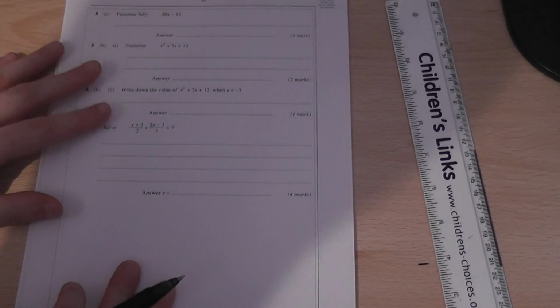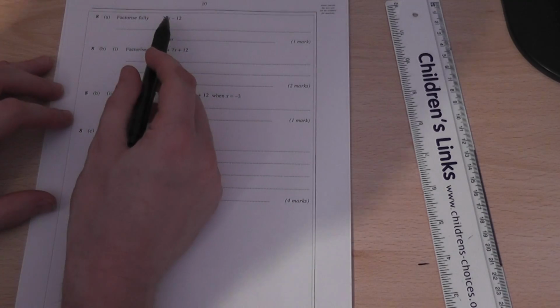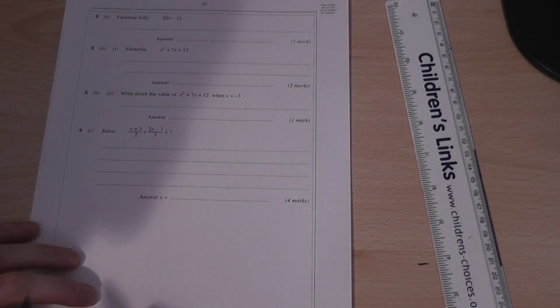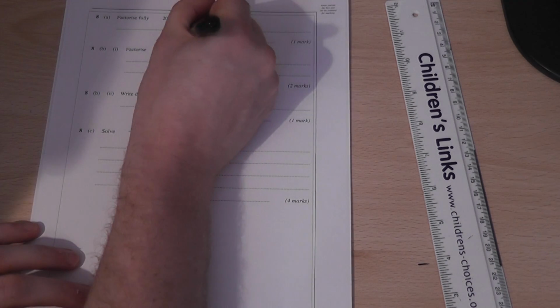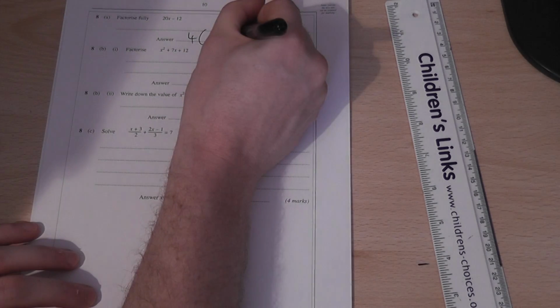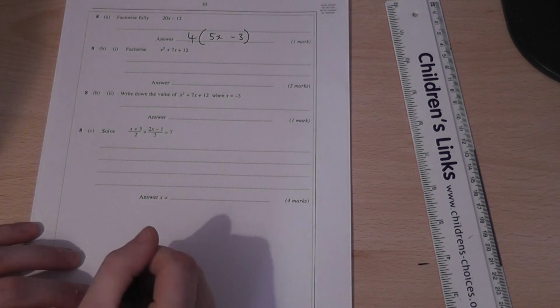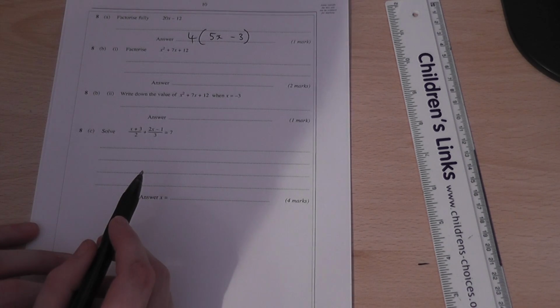We then move on to a bit of algebra, a bit of standard algebra. Factorise. 20x take away 12. Well, a common factor of 20 and 12, the highest common factor is 4. It's 4 lots of 5x to get 20x, take away 3. That's been factorised. This is an example of a linear factorisation.